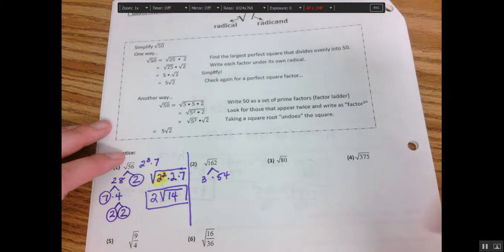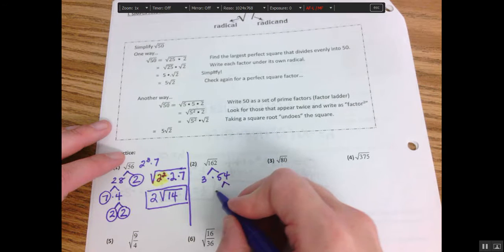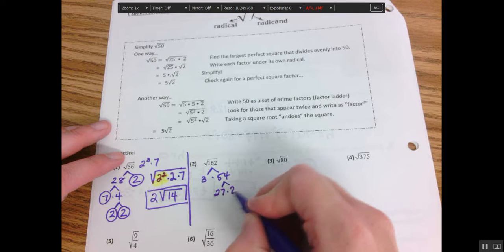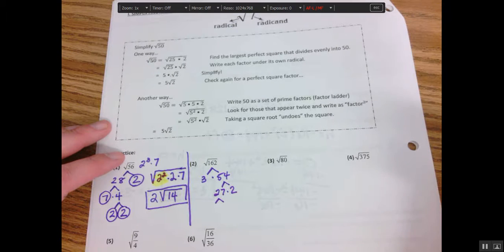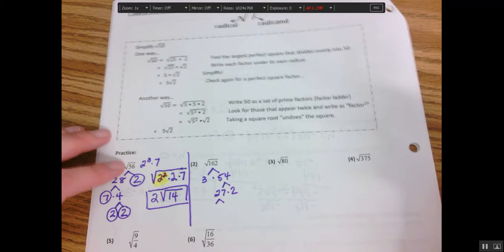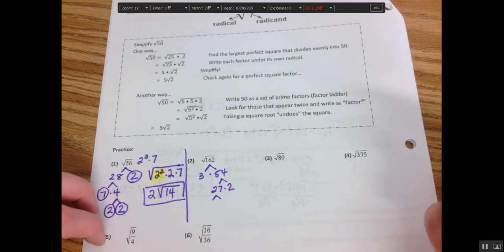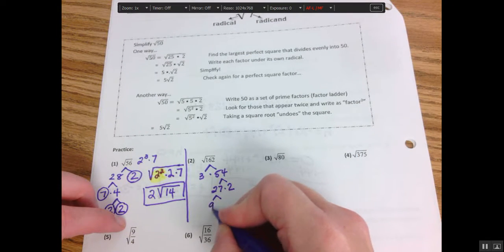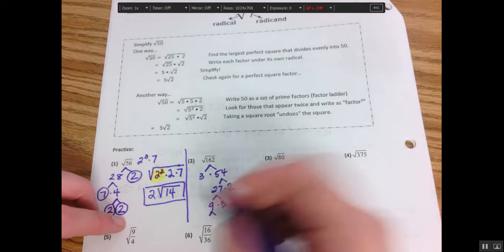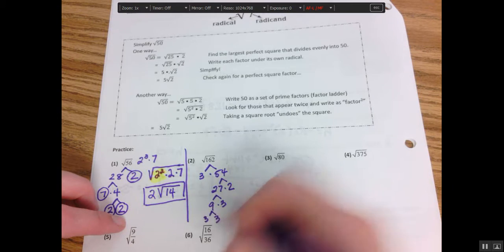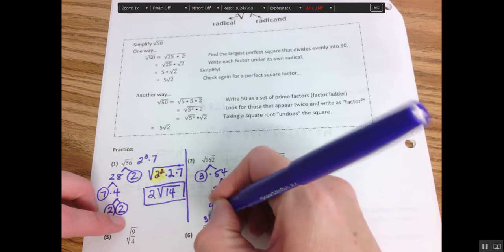Okay. 54, guys, breaks up into what? 27 and 2, that works. 27. Some of you guys are waiting for somebody else to do the work. 9 and 3. 9 and 3, good. And 9 is 3 and 3. All right, so everything that's at the bottom, we're going to circle.